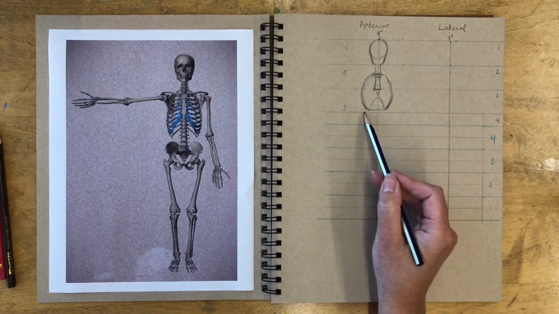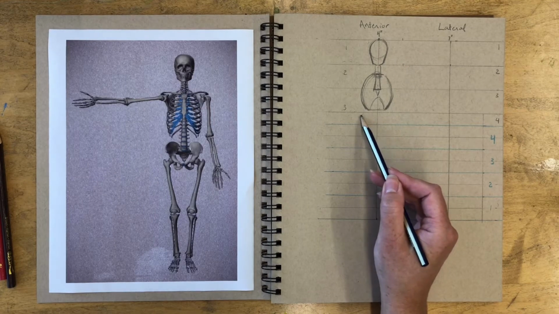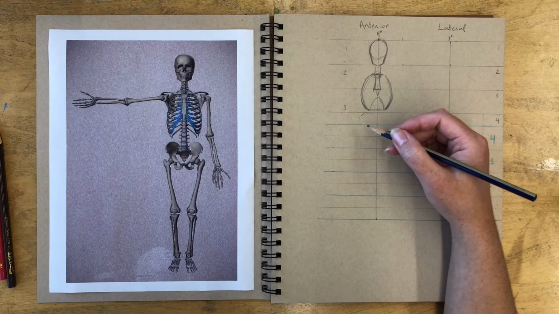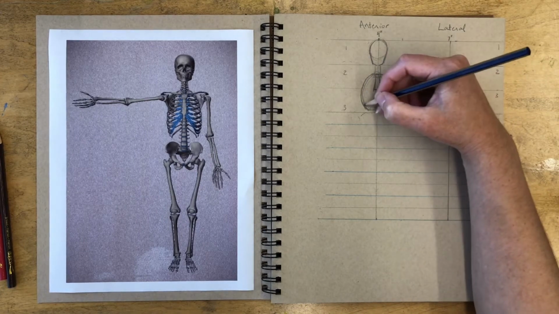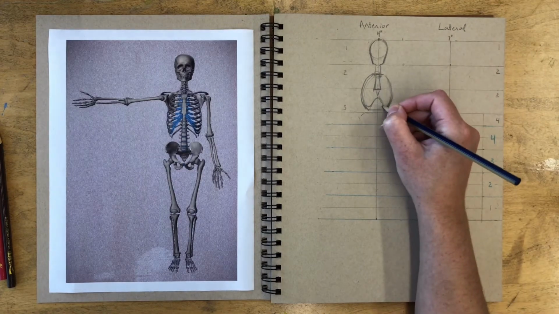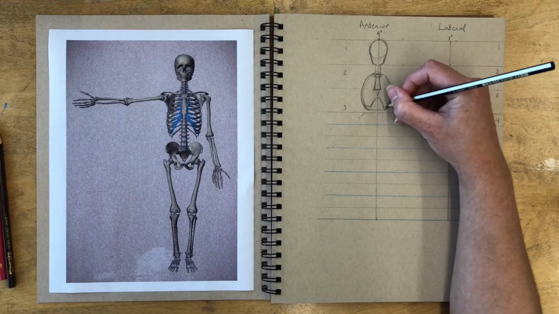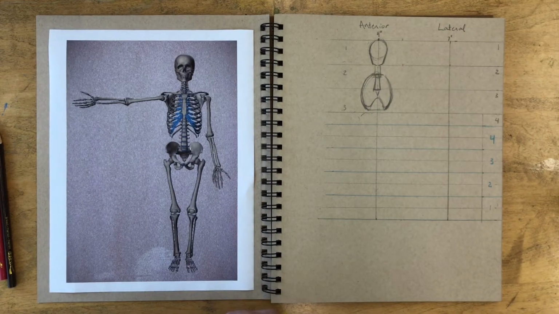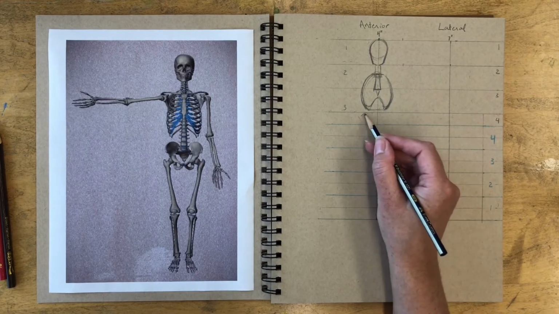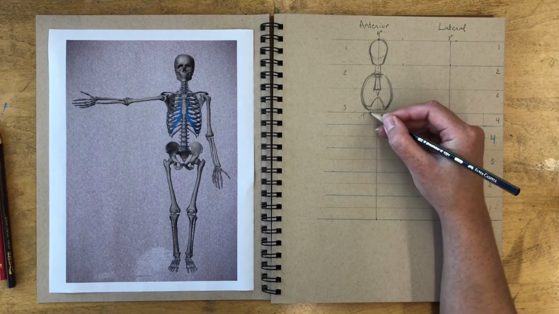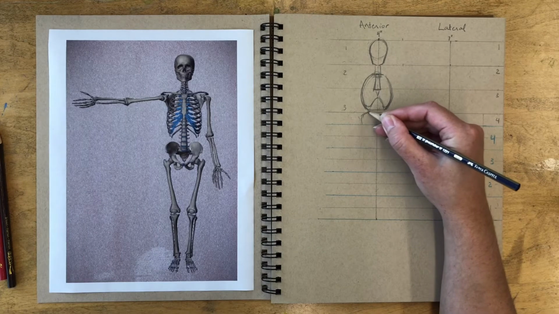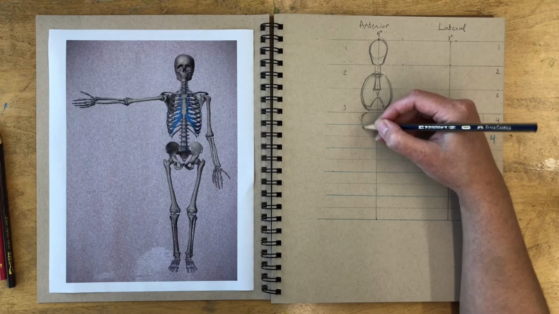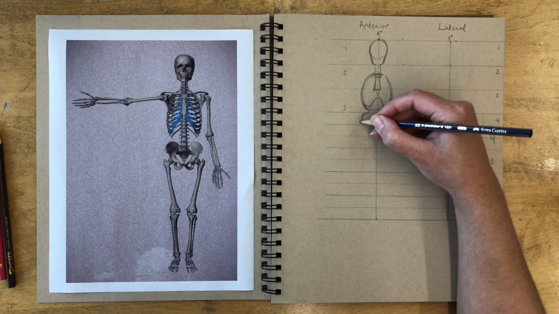At this third line, we have the very top, the crest of the humerus. Actually, I made this a little too high. Got a little bit more space. Crest of the humerus and the pelvis. Sorry, the crest of the pelvis, not the humerus, is a little wider than the rib cage.